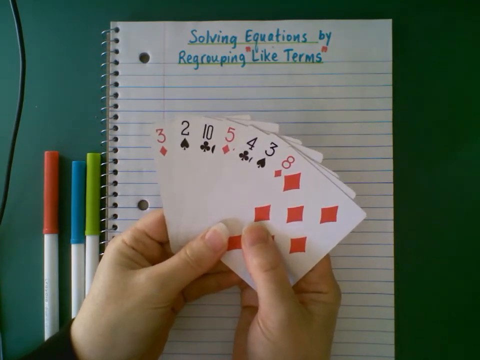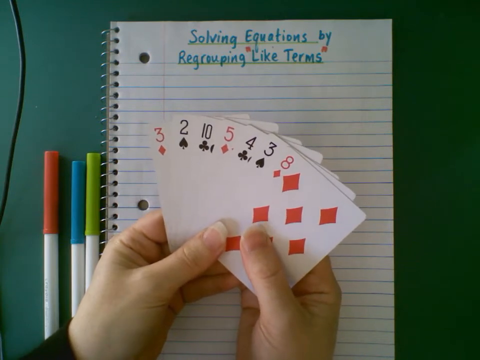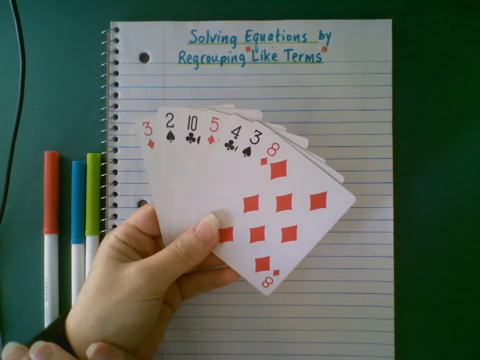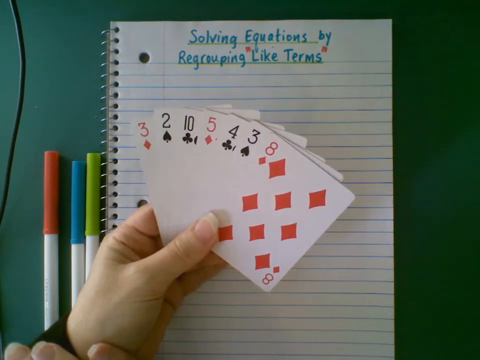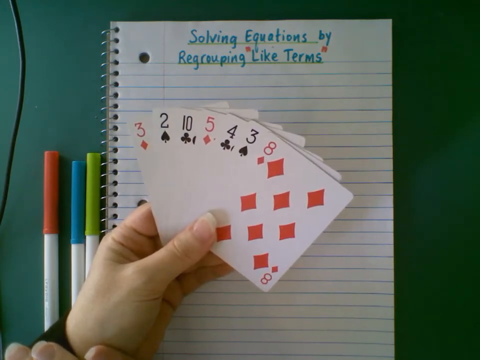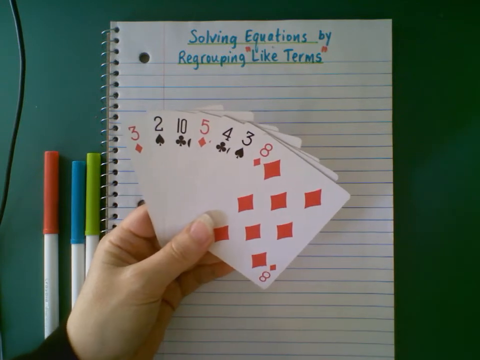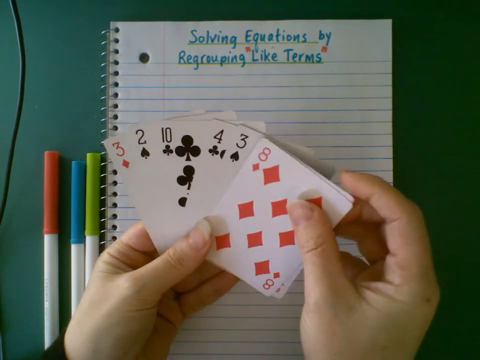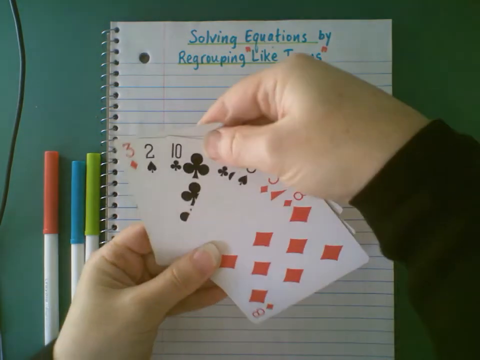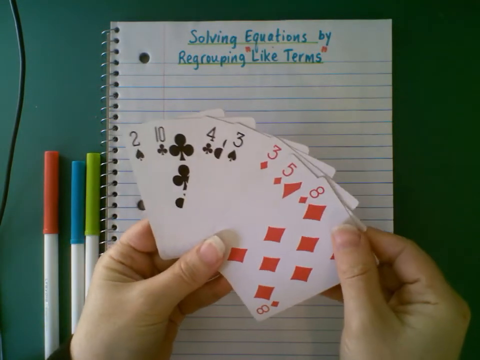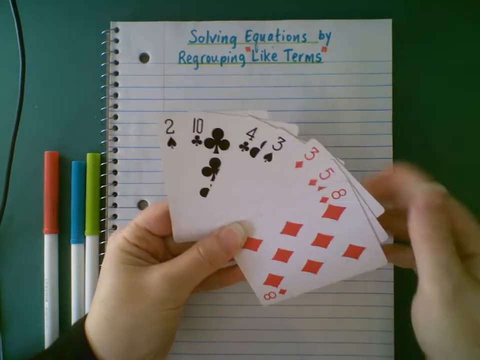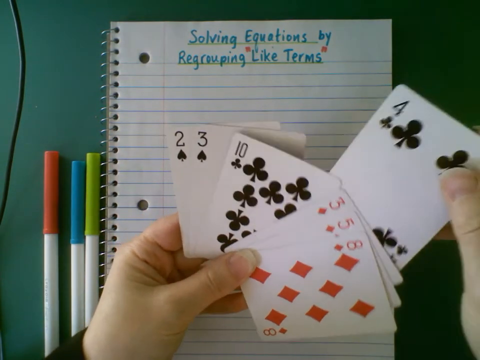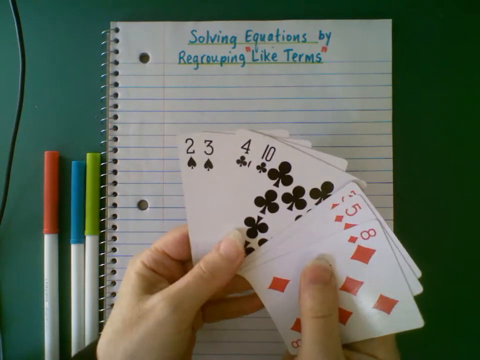pretty much right away, if you were playing a game of gin rummy, for example, you would look at those cards and you would say, there's a way that I can organize them to make it easier for me to see what I'm dealing with by regrouping the cards that have similar suits. So I'm going to do that. I'm going to put all the diamonds together like this. And I can see I've also got a couple of spades. And I can see that I've got 2 clubs.